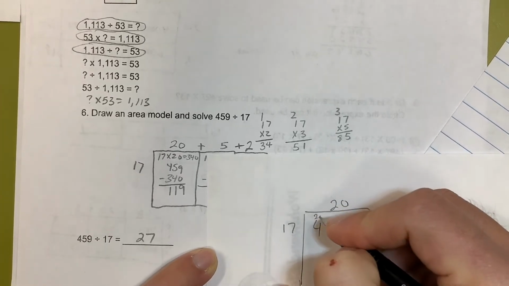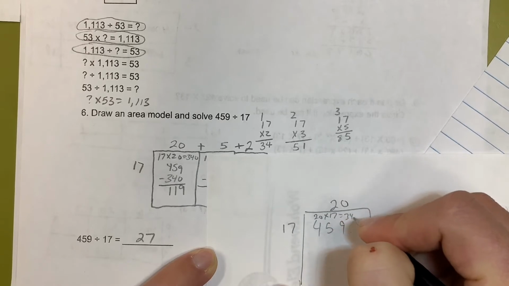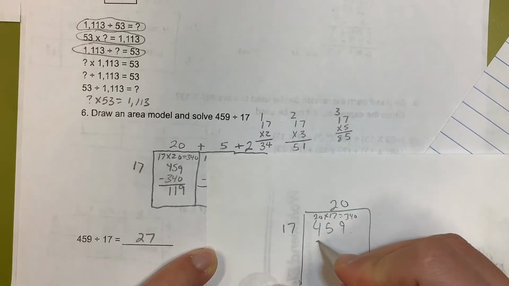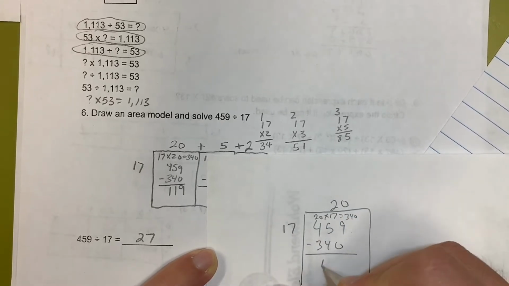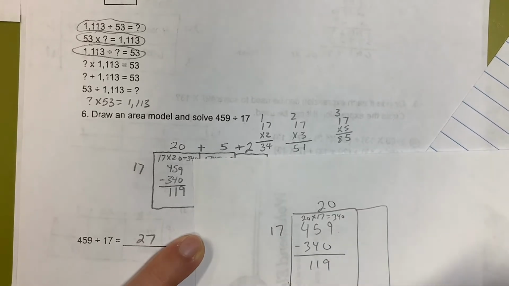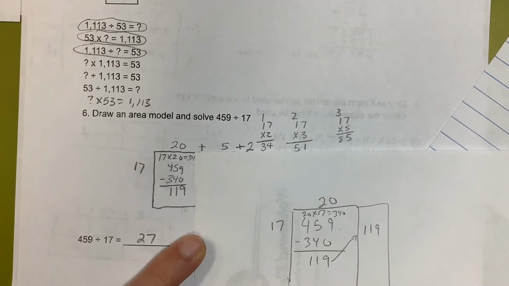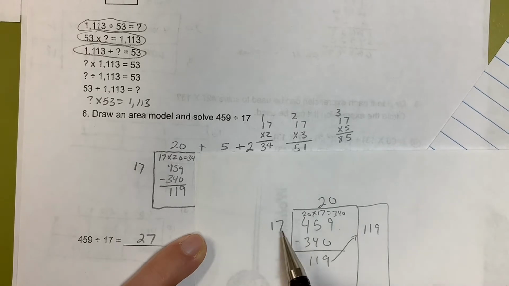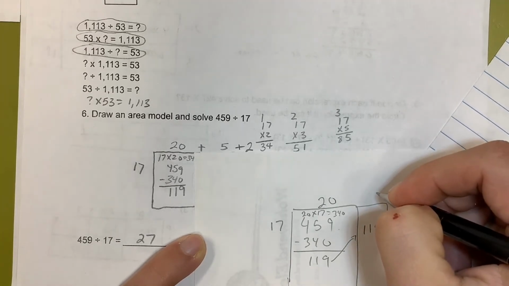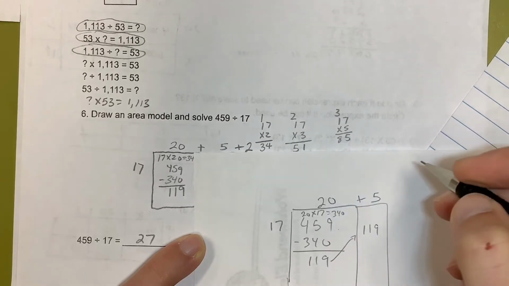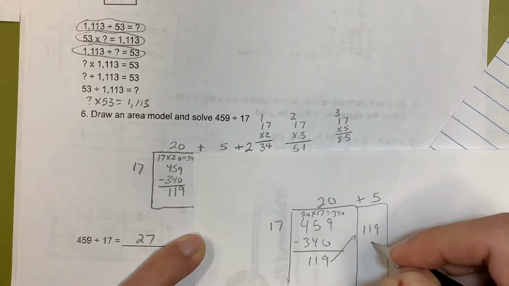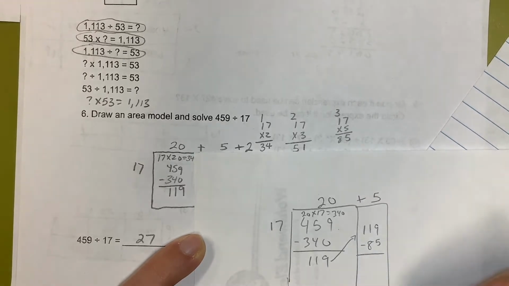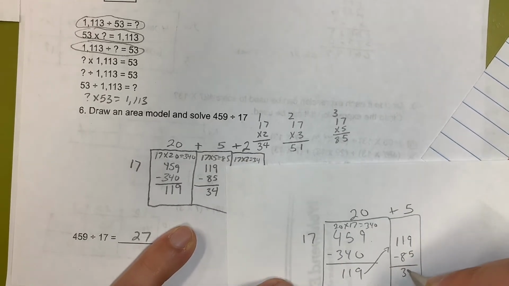20 times 17 equals 340. So I'm going to put that 340 underneath. Subtract. That gives me 119. I'm going to put my 119 in the next box. And then I had a student just guess, what do you think 17 times what gives me 119? One of the students guessed 5. So I put 5 there. We did 5 times 17. We got 85. And then we subtracted, and we got 34.